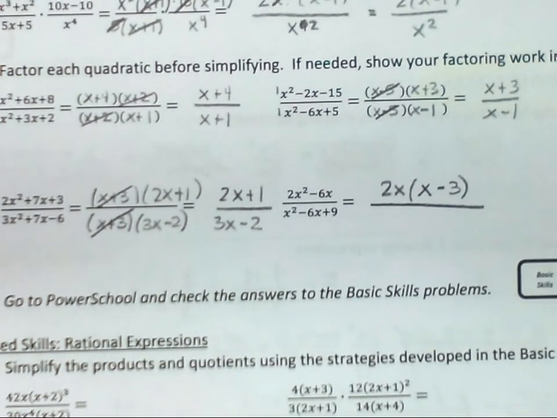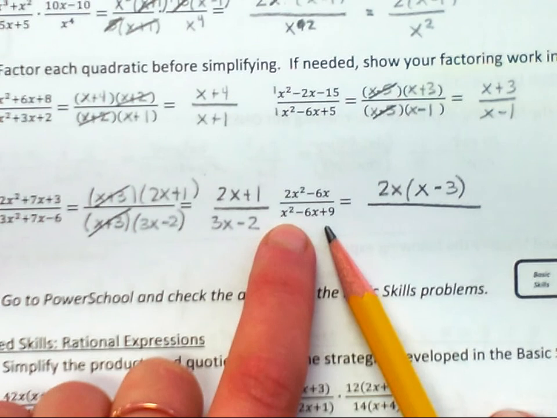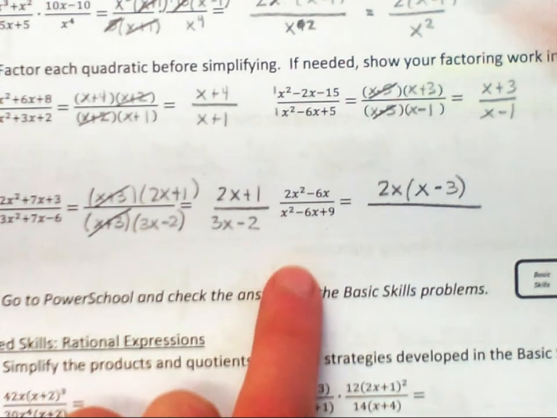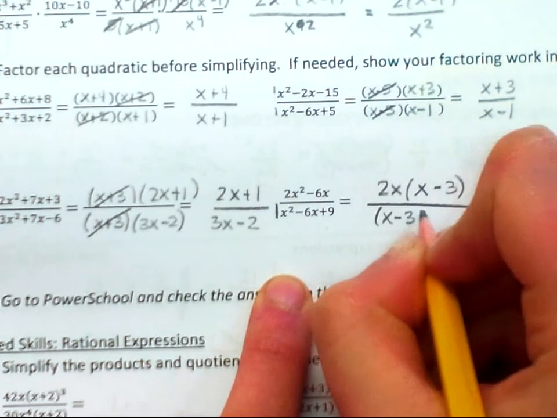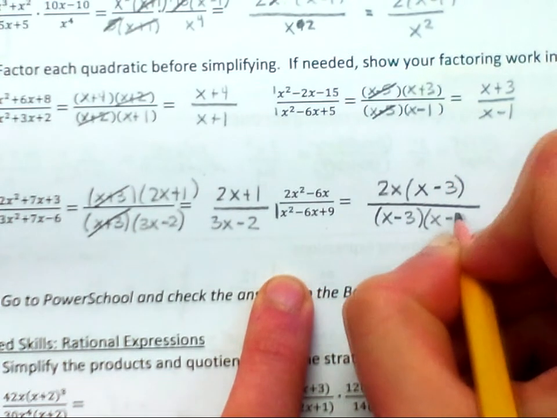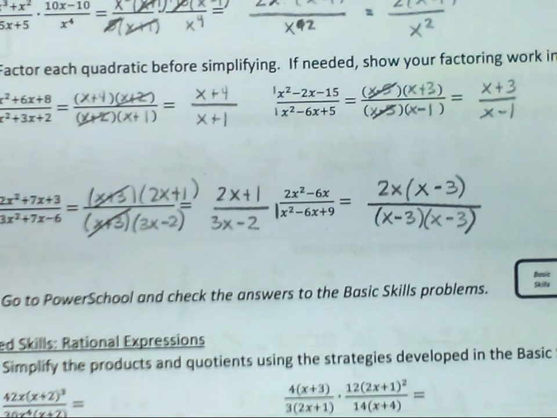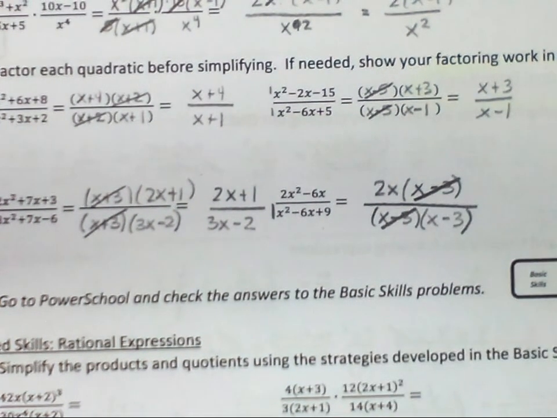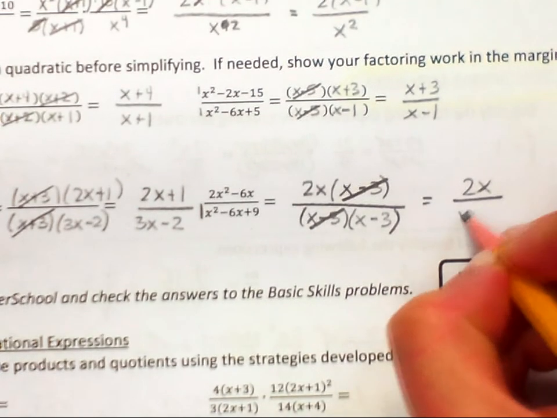And in the bottom, I have a quadratic that doesn't have a GCF, but I can factor it using my pattern, and I know it has a 1 here, so the factors are x minus 3 and x minus 3, which could also be written as x minus 3 squared. But it's kind of nice that it's expanded, so you can see this is going to cancel one of those, and we are left with 2x over x minus 3.